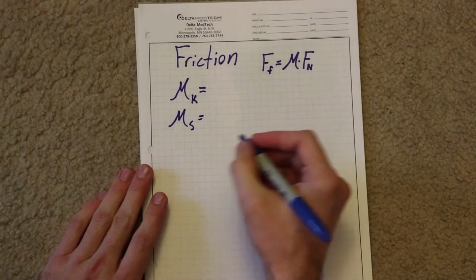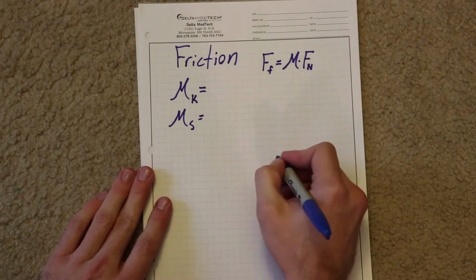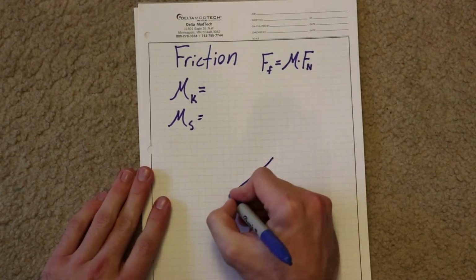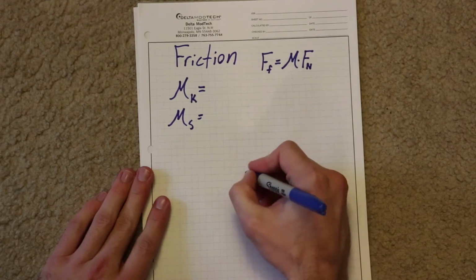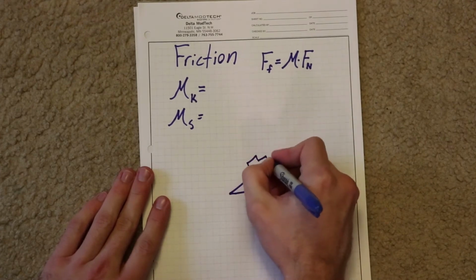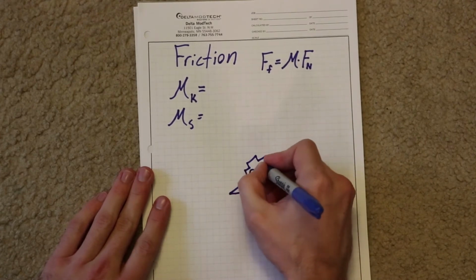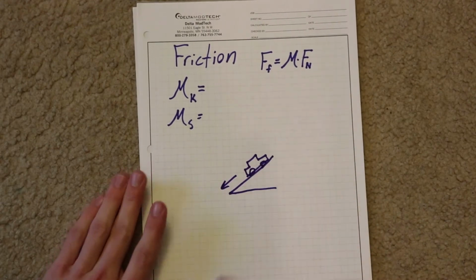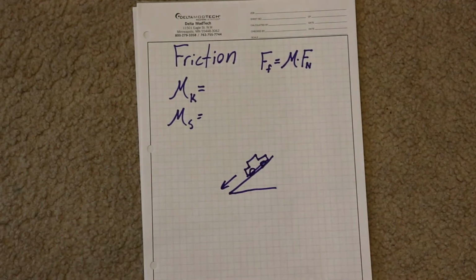Say that there's a car sliding down a hill, in this direction. The friction force is always acting in the opposite direction of the movement in order to counteract it.